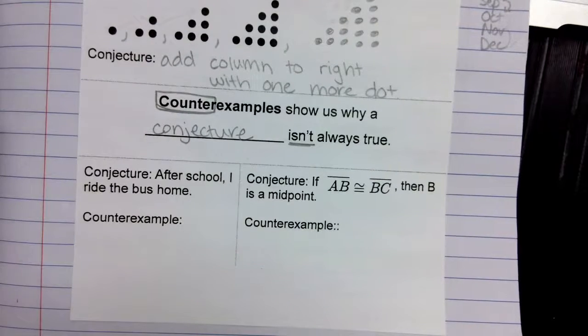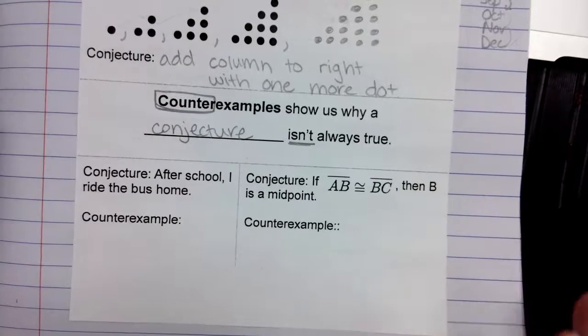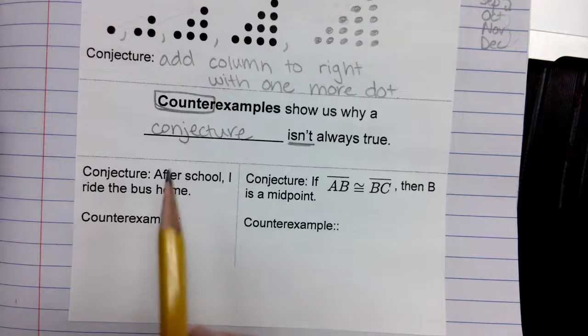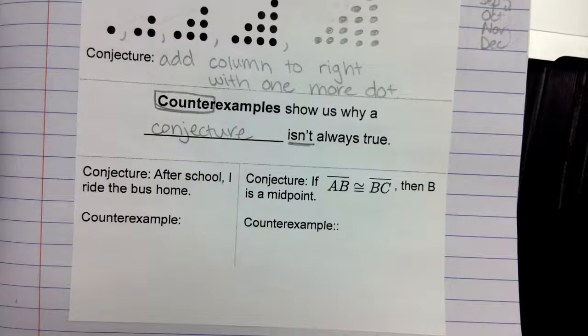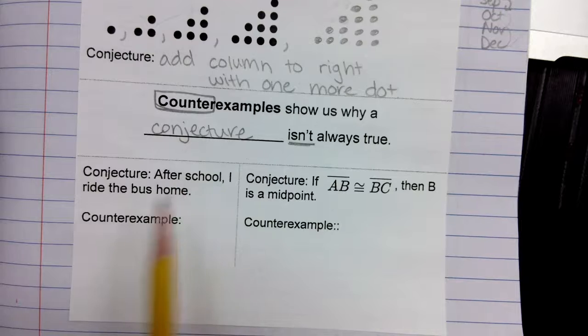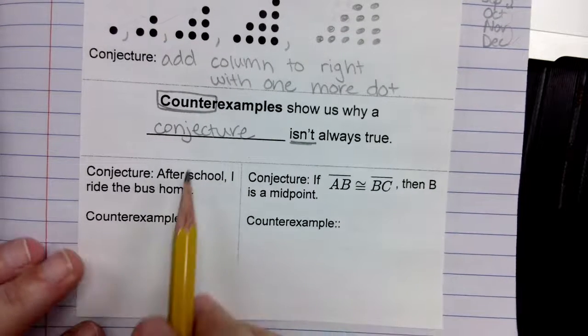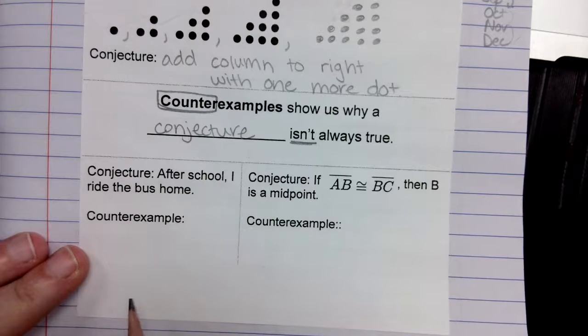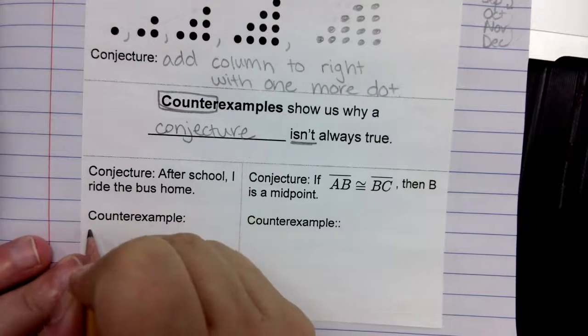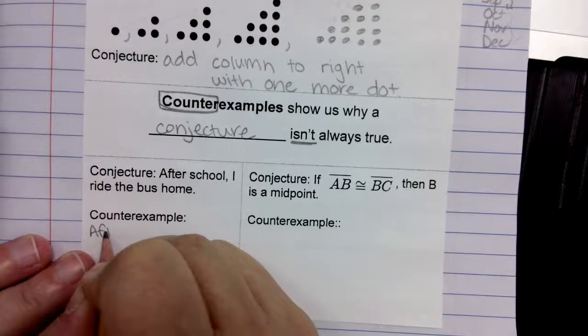All right, so our first conjecture says, after school, I ride the bus. The thing with a counterexample is it still has to apply to the same situation. So our situation here is after school. After school, what's something that you do that's not always riding the bus home?